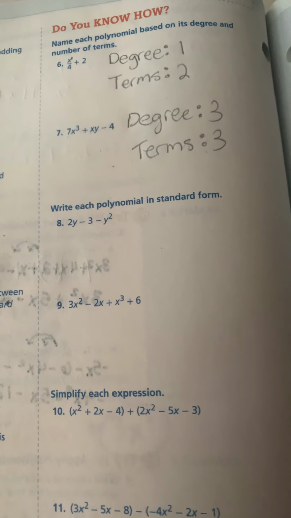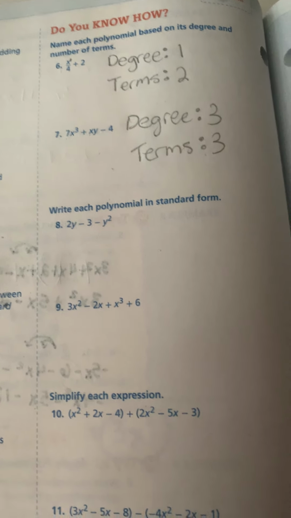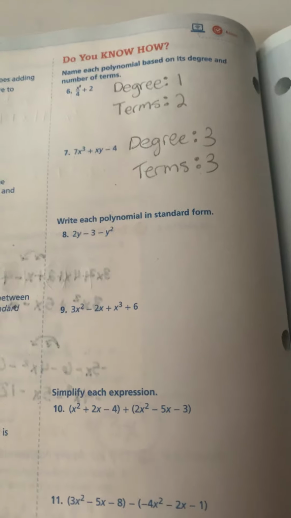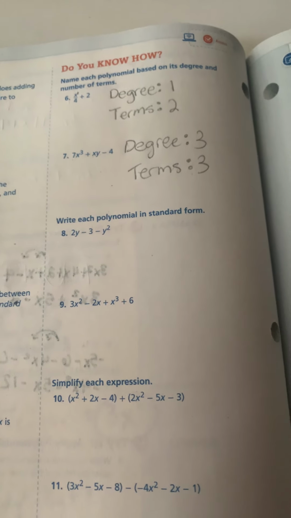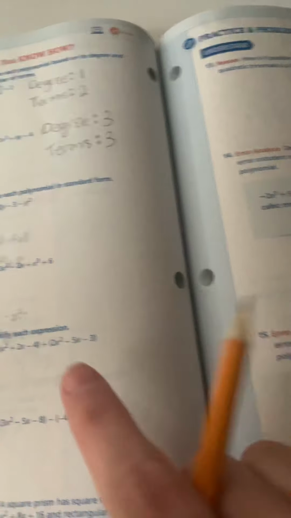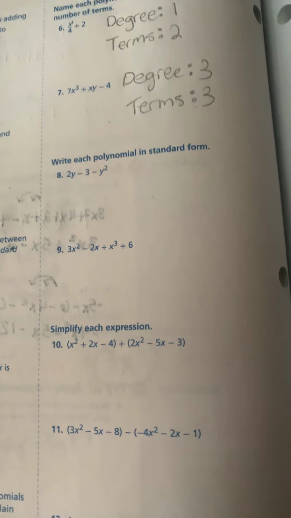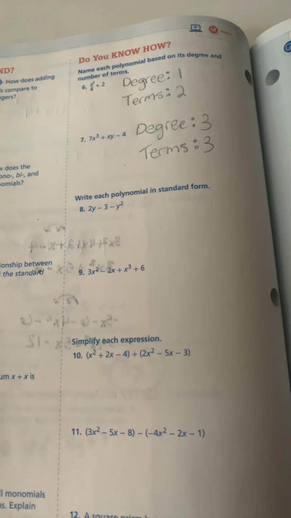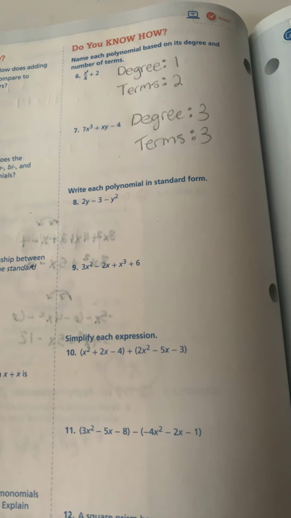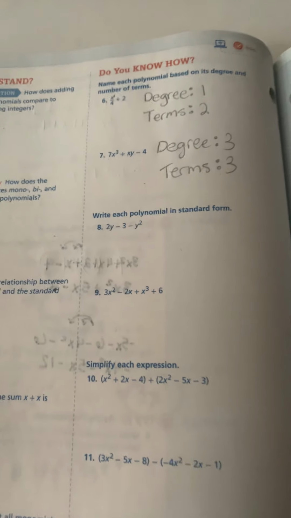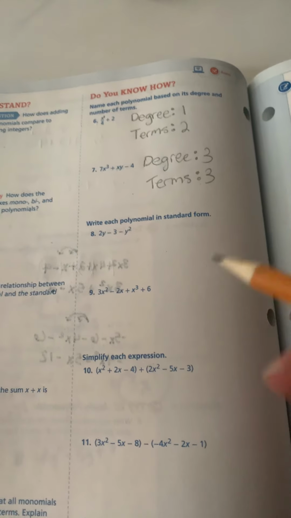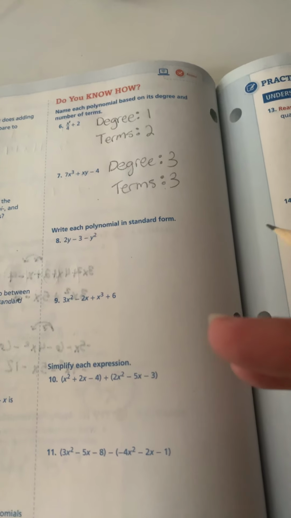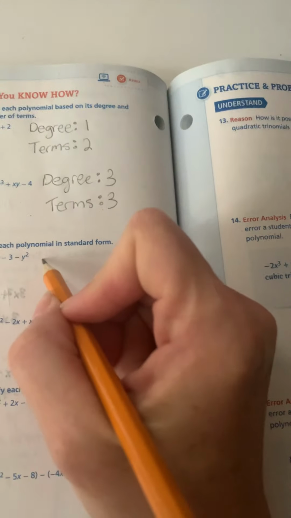Write each polynomial in standard form. Like I said, that goes from the greatest exponent to the least exponent. None of these have extra variables, but if they did, once you put them in order from greatest to least with the exponents, then you put them in alphabetical order. So if they have the same degree, the one with the earlier letter goes in front.